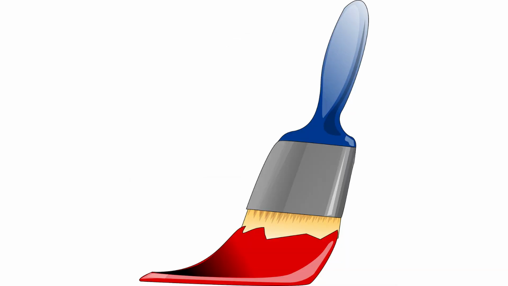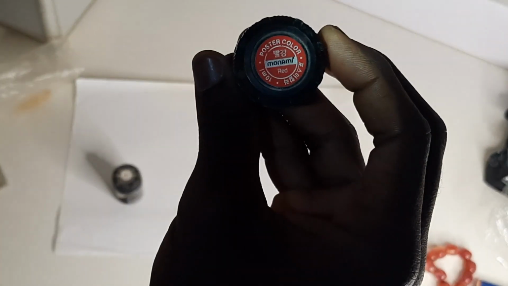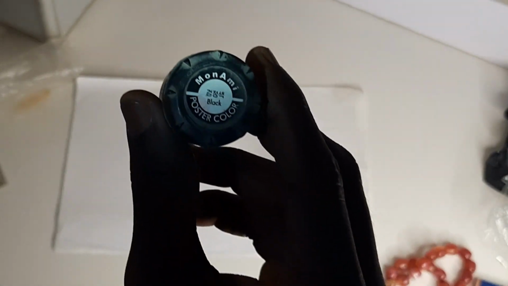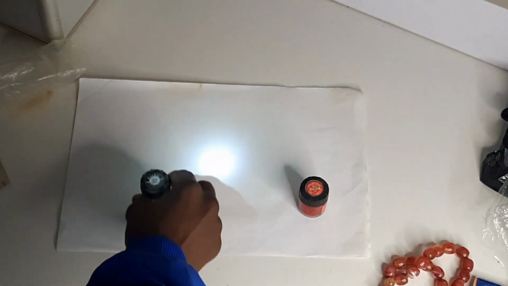Number 4, black and red colored paints or colors. In this video I'm going to be using poster colors, but you can use any type of paints that will be able to cover the balls.